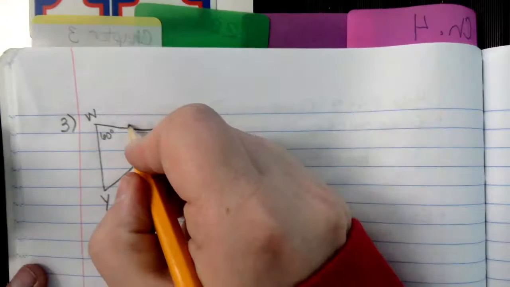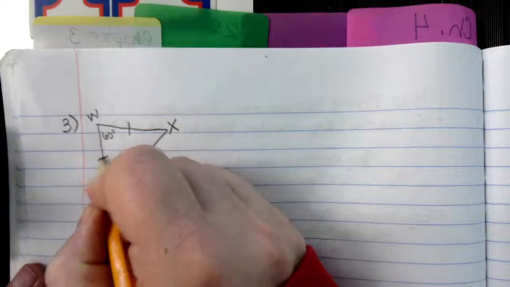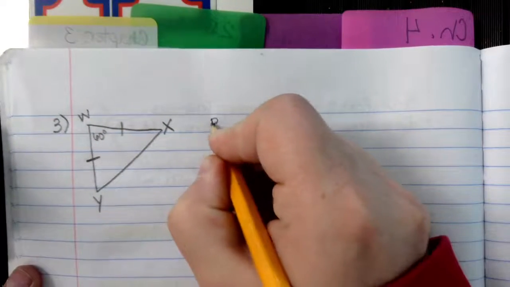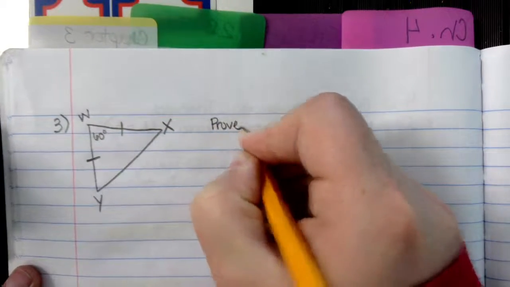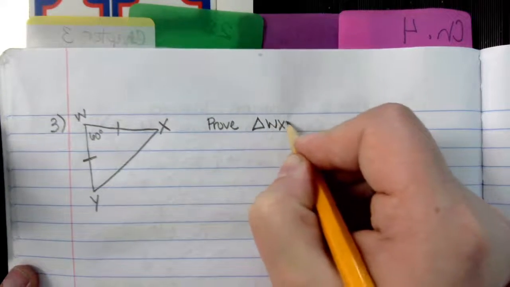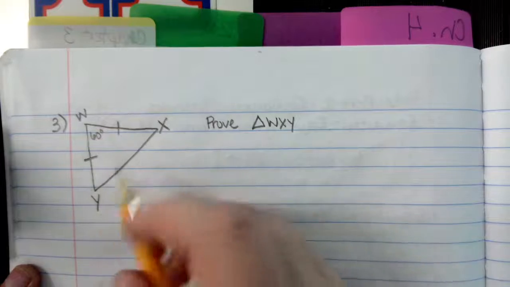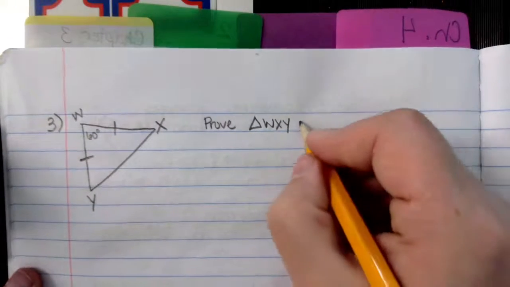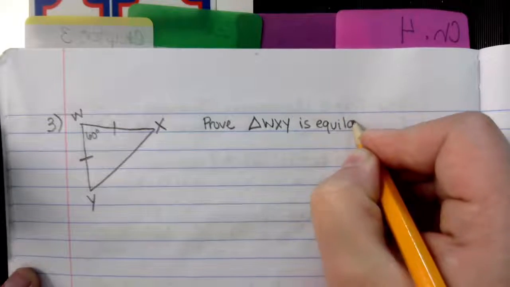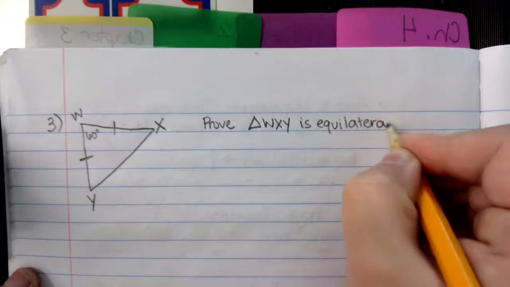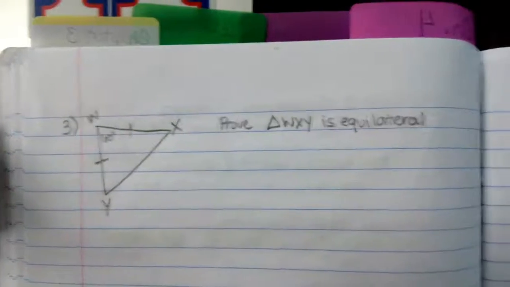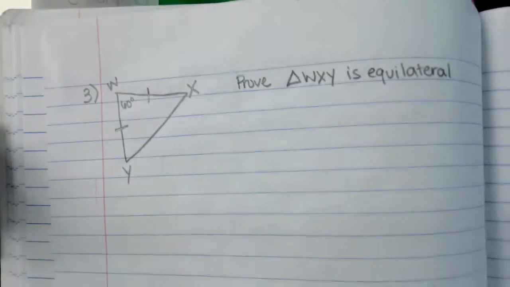And this side is congruent to this side. And what we need to do is prove that the triangle WXY is an equilateral triangle. So that's our goal, to prove that the triangle is equilateral.